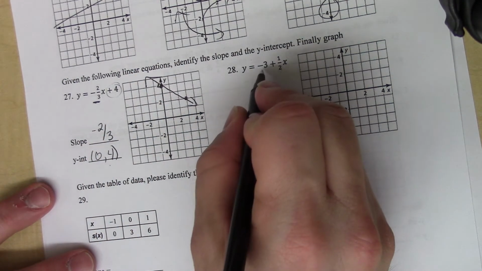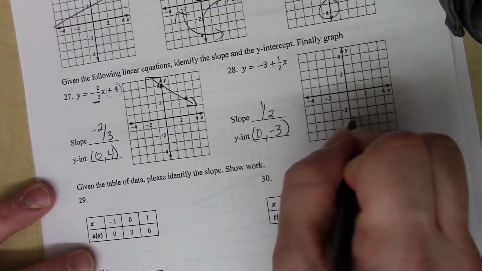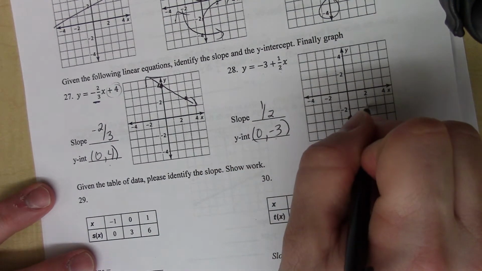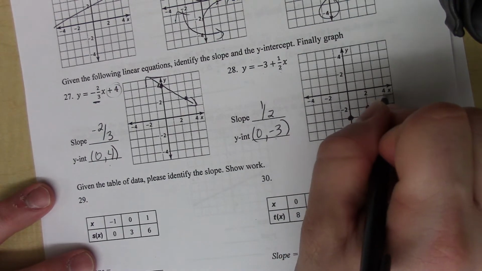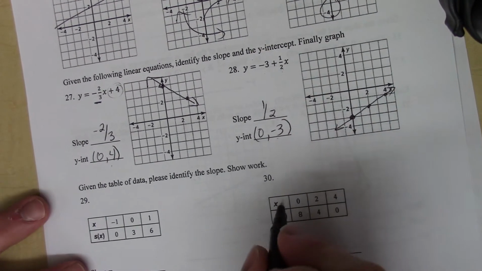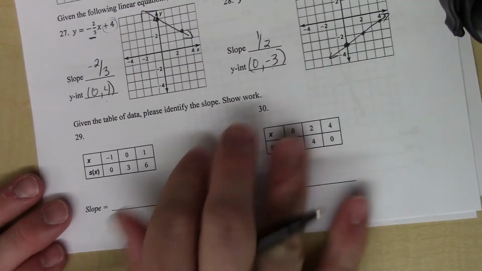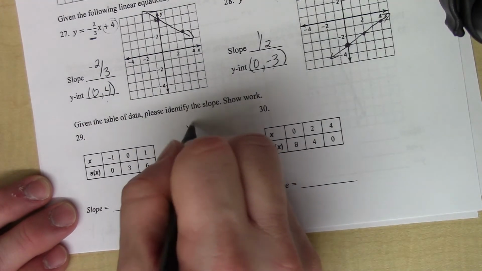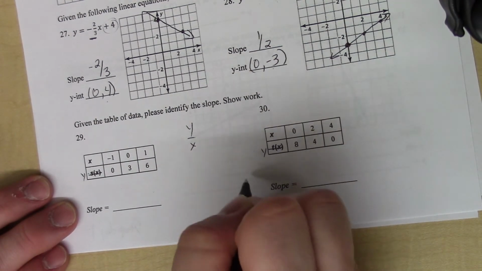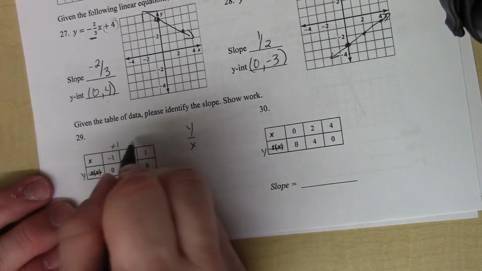Okay? Same thing here. We start at -3 on the y-intercept, and we use the slope up 1, right 2. Boom. I'm going to do it just again because I want to. And connect my dots. Good enough. Okay? For the last two problems based on slope, slope is change in y over change in x. So if we just tell the difference, this is +1, +1.